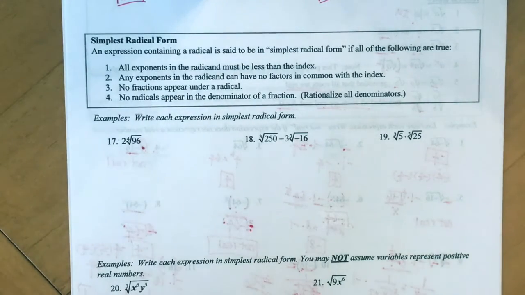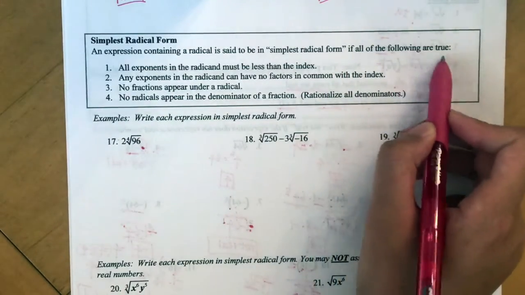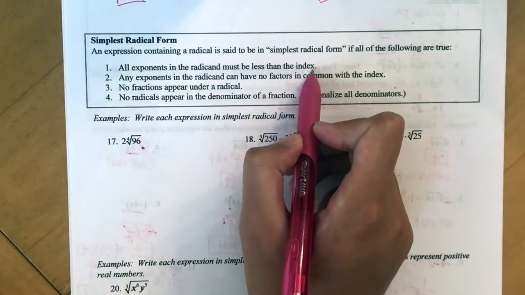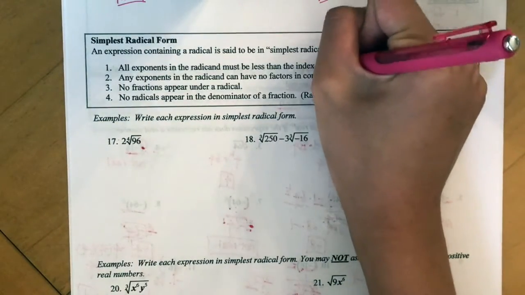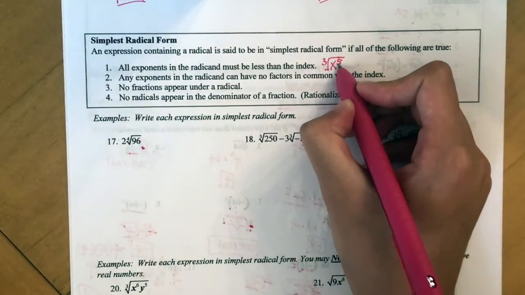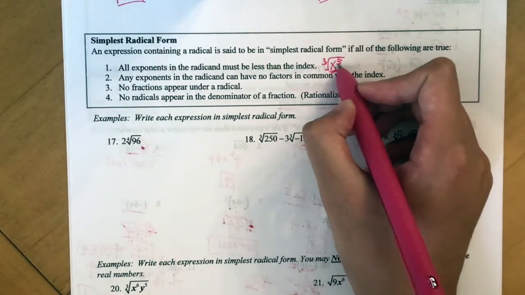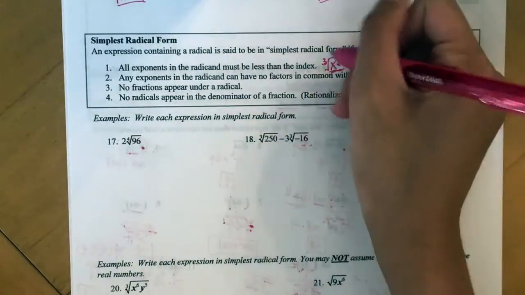So now we're going to talk about how to write expressions in their simplest radical forms. So an expression containing a radical is said to be in simplest radical form if all of the following are true. First, all exponents in the radicand must be less than the index. So what that means is that if you have cube root of, let's say, x to the 5th, for example, since this number is bigger than that number, we have to simplify this so that the exponent is less than the root, or the index, you can say.